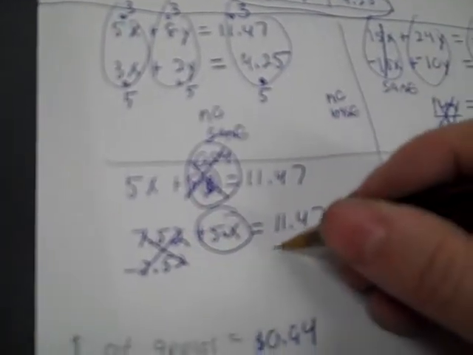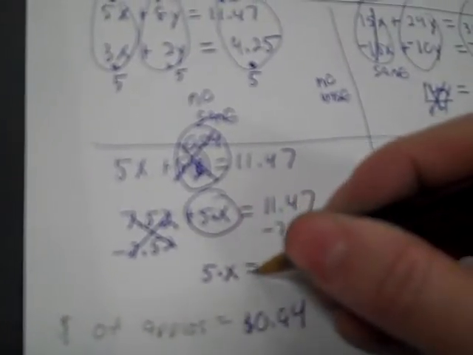Then I dot the 5x, and then I need to subtract 7.52. 5x equals, so I take 11.47 minus 7.52, and that's 3.95. And now I divide by 5. Okay. So I divide 3.95 by 5, and I get 0.79. So the cost of oranges is 79 cents.